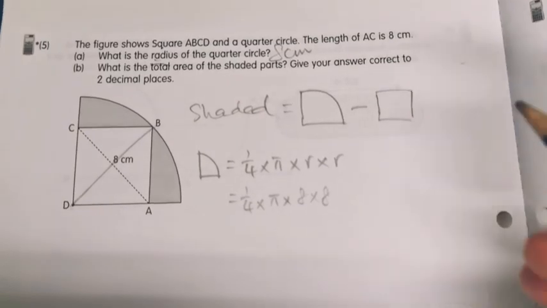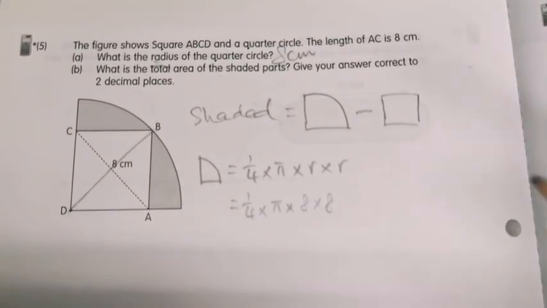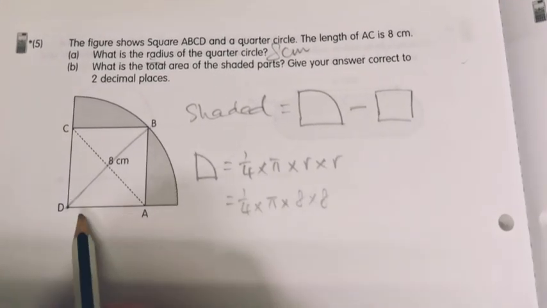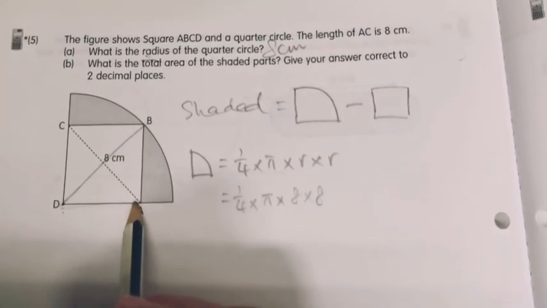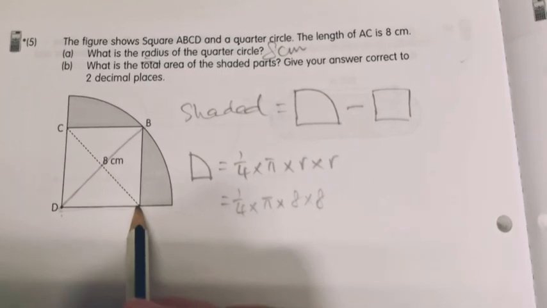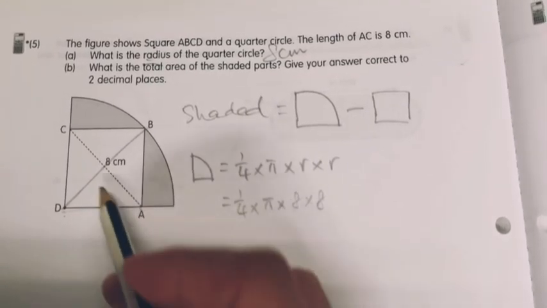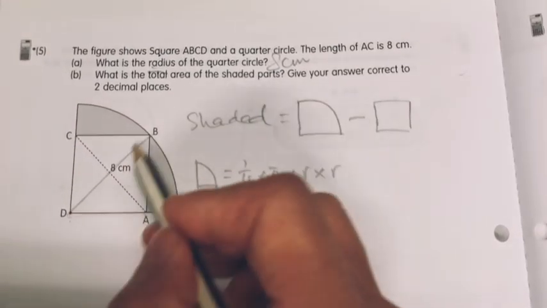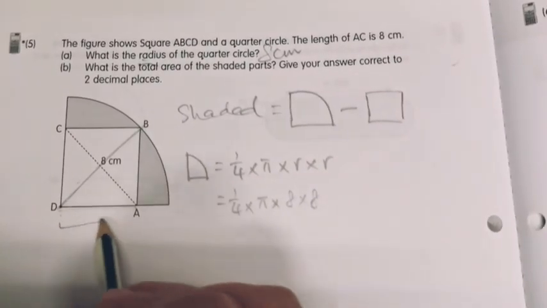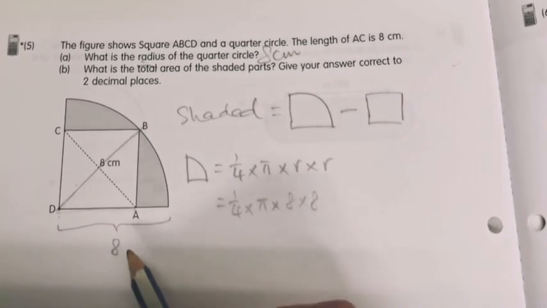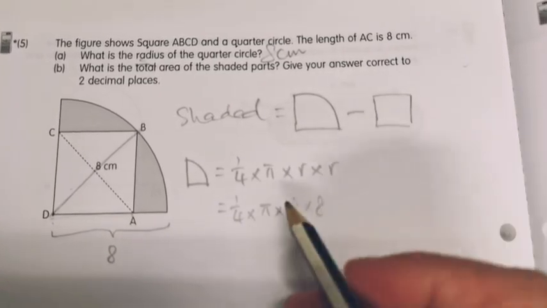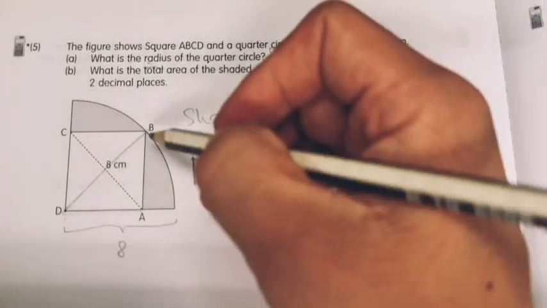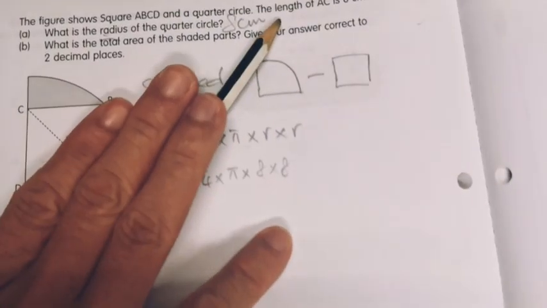So now how do we find the area of the square? Okay, some of you may make the mistake of using 8 as the length. Okay, 8 is not the length of the square. It's not this part, it's over here. And if this is 8, this whole thing is 8. So don't make the mistake of using 8 as the length, or else your square will be bigger than your quadrant. So now look at it this way.